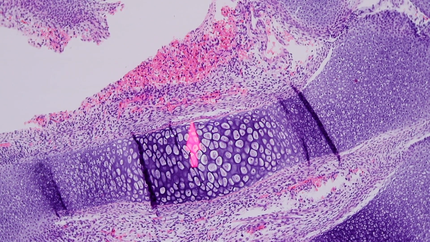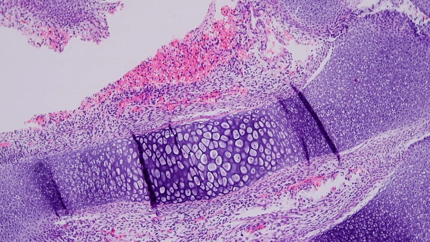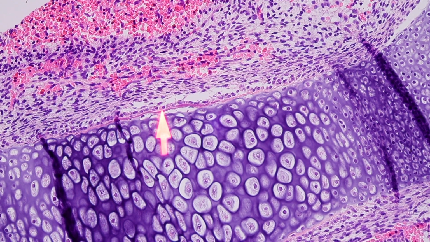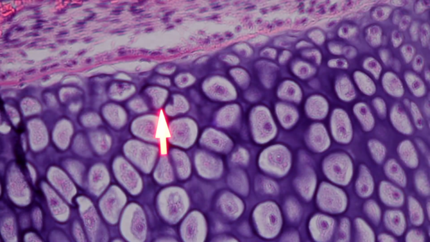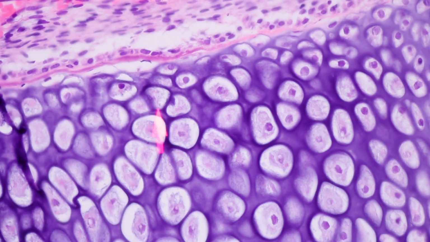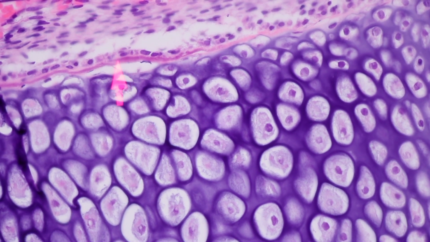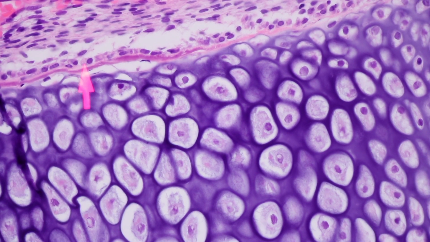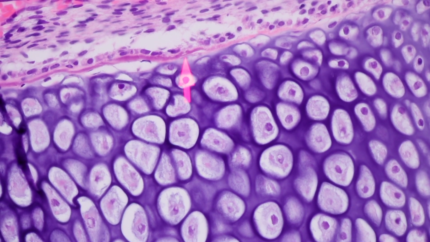Notice overlying the areas where the cartilage is enlarged, we have a different type of cell. We have a cell that's polyhedral, a cell that has more eosinophilic cytoplasm, that is eccentric with a perinuclear hof, and they overlie a very thin layer of dense eosinophilic tissue. And this is the very earliest stages of bone formation. This is the primary center of ossification.